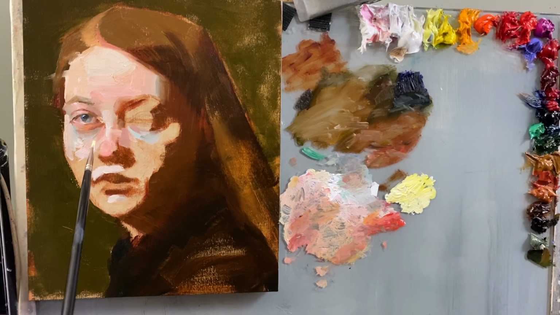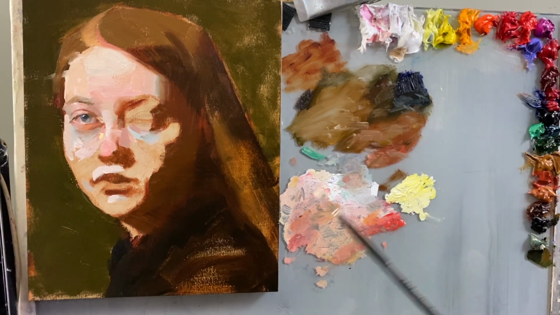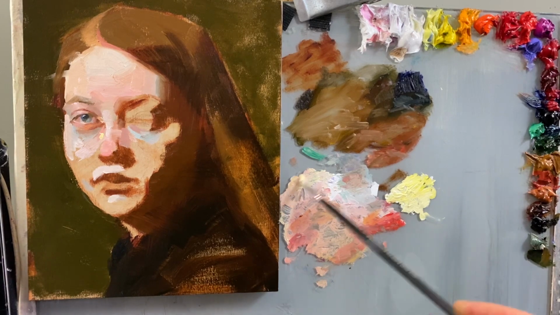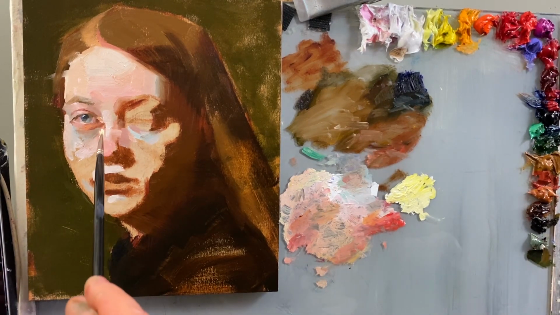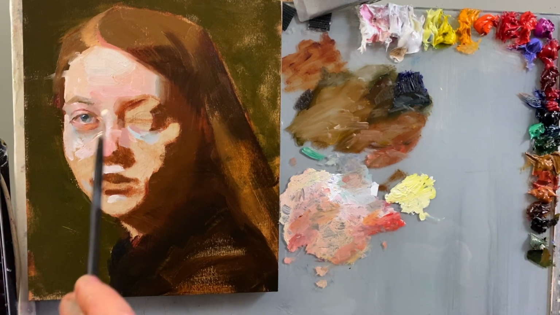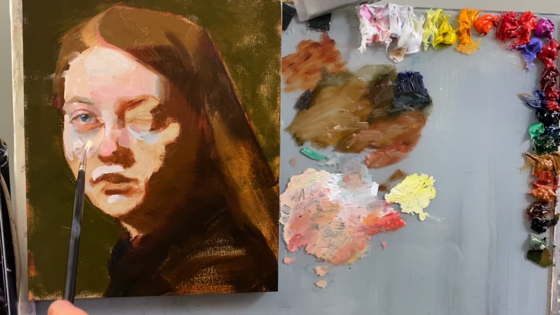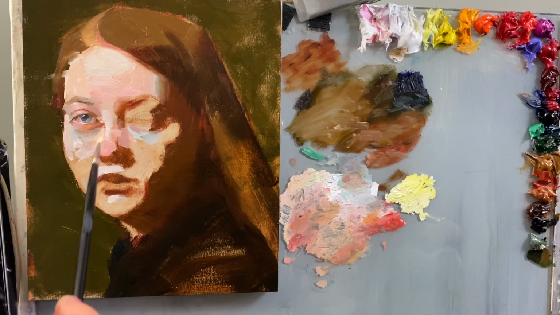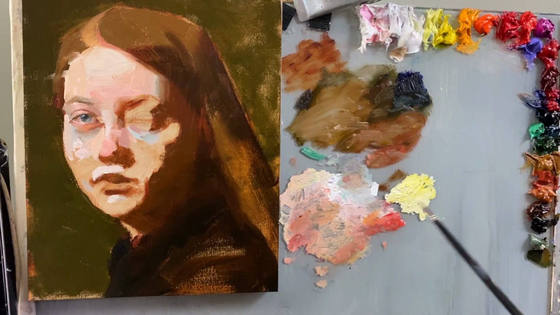So that pink right now is too pink. So I'm gonna, and that's too yellow. Just have to find my coloration. And then just putting more light here and more light here, coming across.